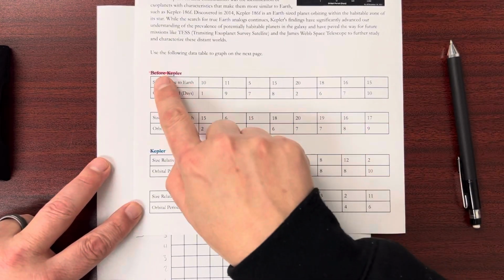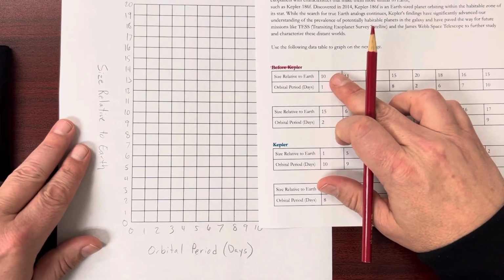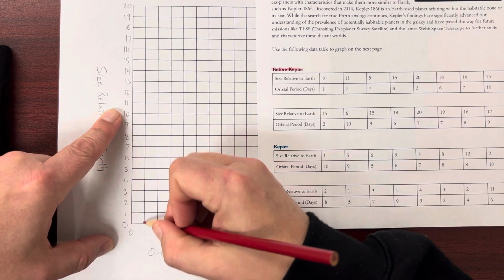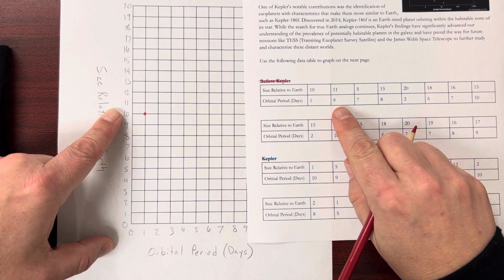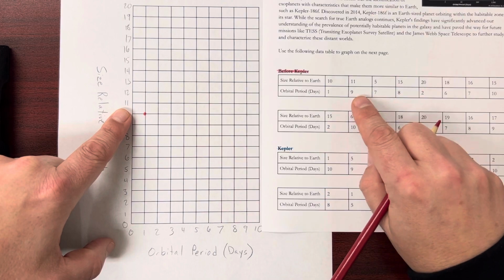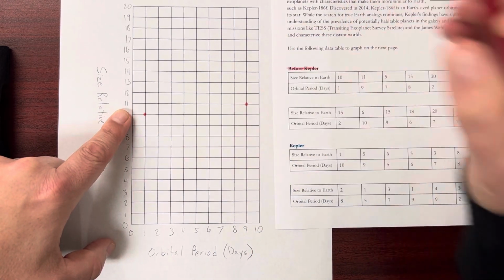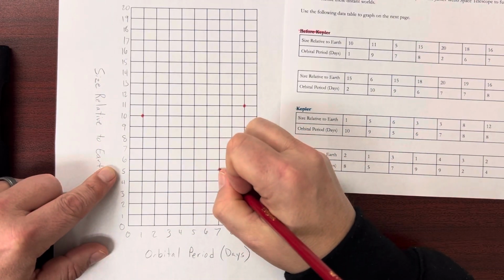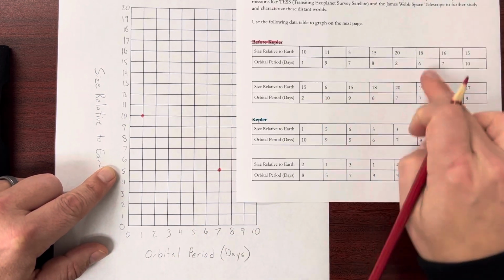So I'm going to graph a couple of these before Kepler using my red pen. So size relative to Earth is 10, orbital period is 1. So I got 1, 10. I just place my dot. Let's do 3 of these total. Size relative to Earth 11 and orbital period 9. So here's 11 and 9 right there. And then 5 and 7. So 5 and 7. And you're going to finish up and you're going to graph the rest of these.